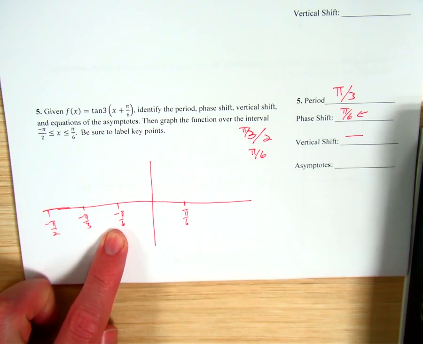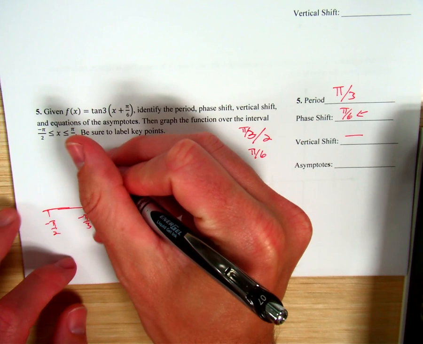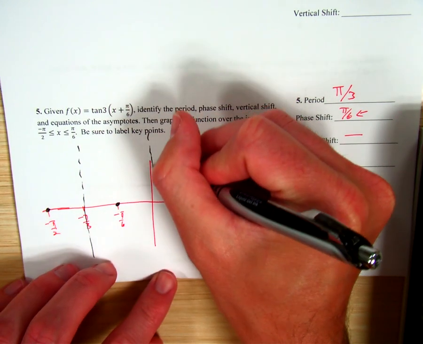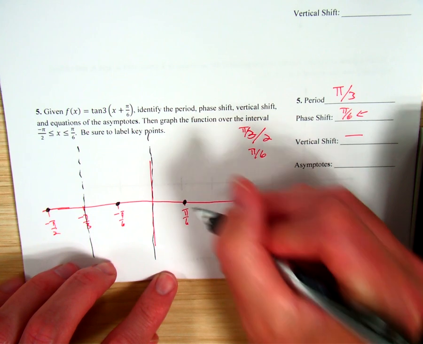Tangent starts with a dot. Then we'll have asymptote, dot. Bring it back this way. The y-axis is an asymptote and a dot.